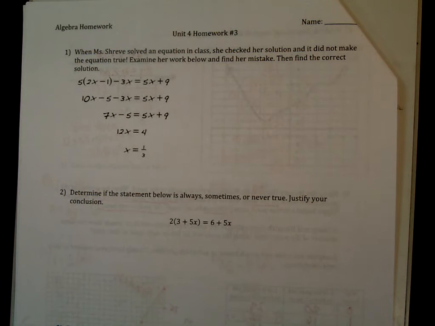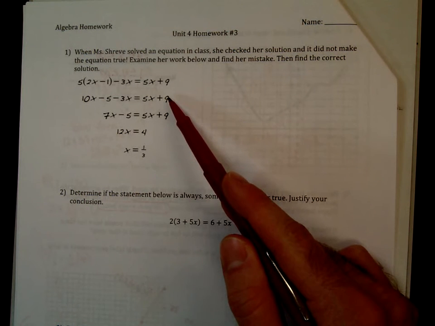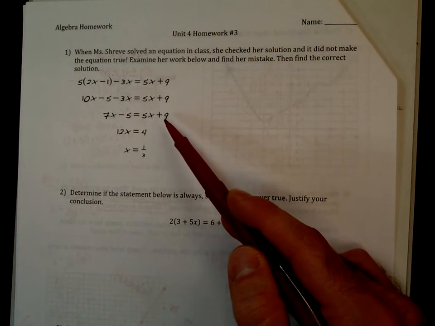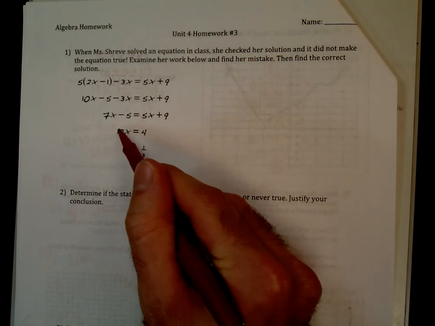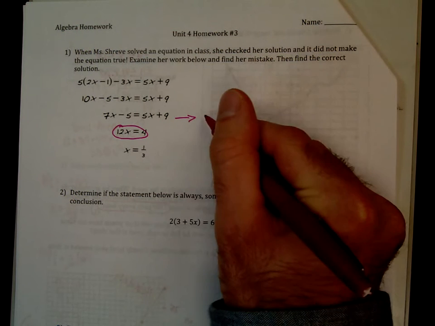Number one, we're trying to find the mistake in the equation. This looks good to me, this looks good to me, this looks good to me. But here, I see a problem. Let's see what this should have been.